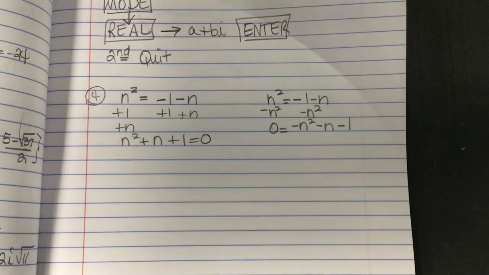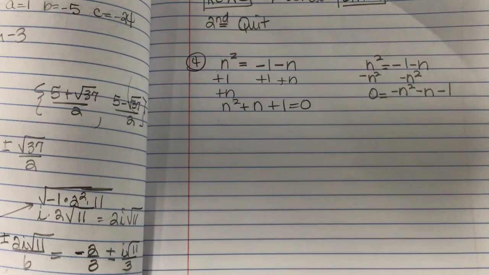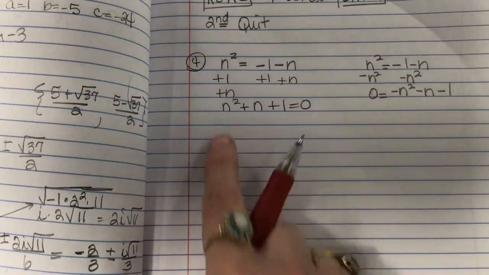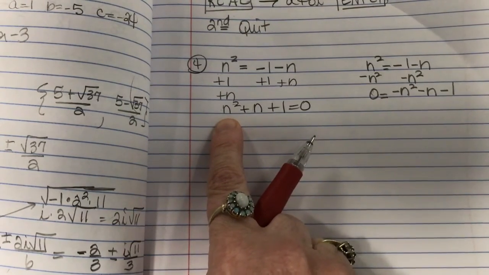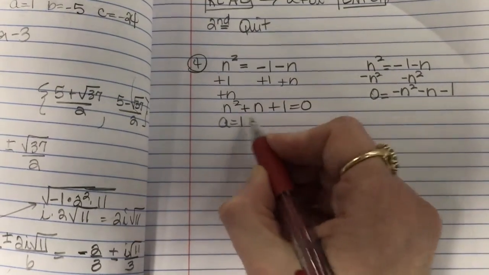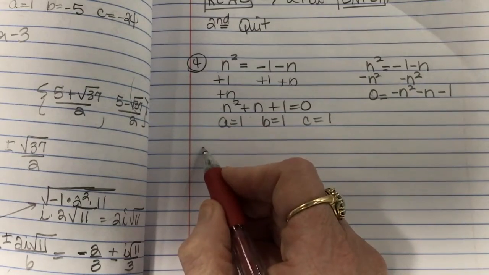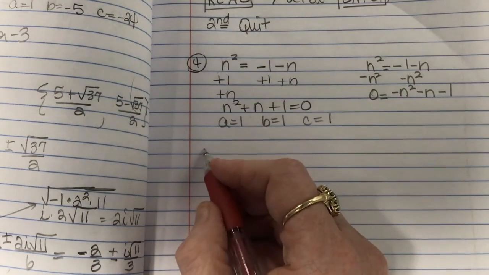That's just my lesson. And because I've taught so many years without calculators, without graphing calculators, and when I was in high school, that's still a skill that I use. I just always get my a positive. I'm going to do it from this one. So we're going to let a be 1, b equal 1, c equal 1. Have you done it yet? And this one actually looks pretty good on the calculator.